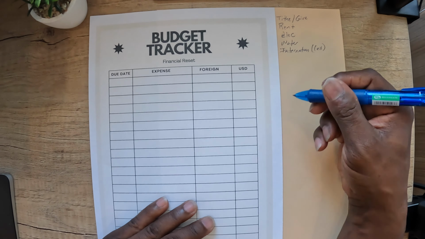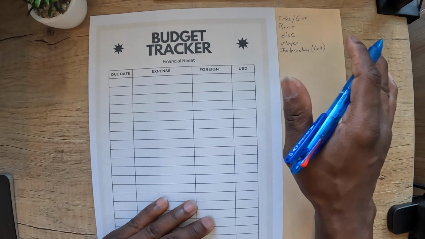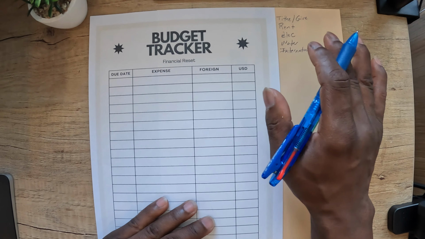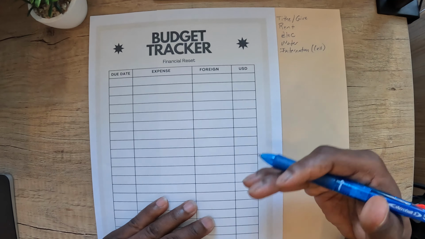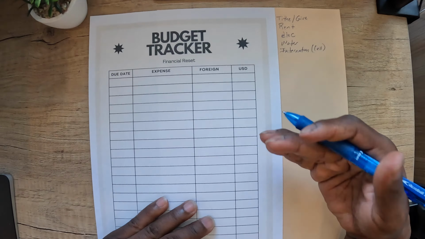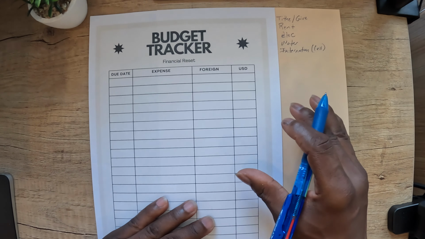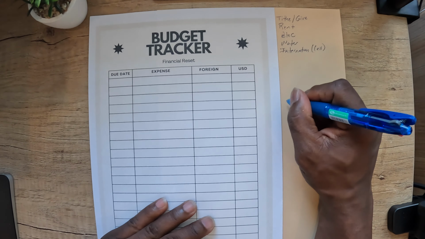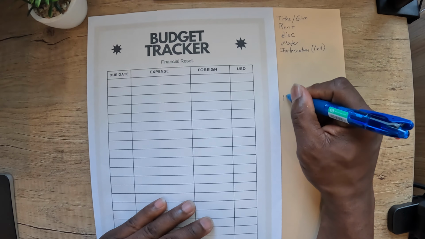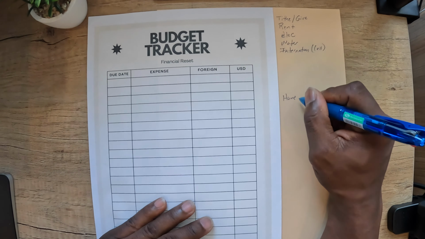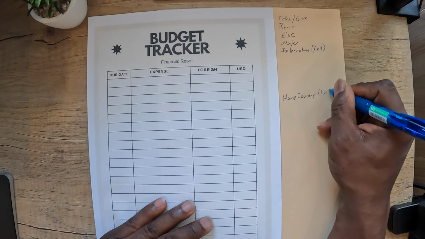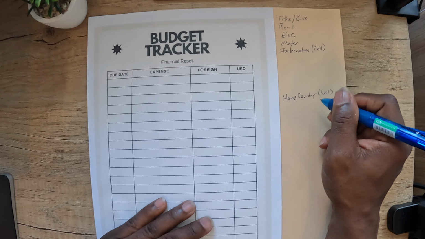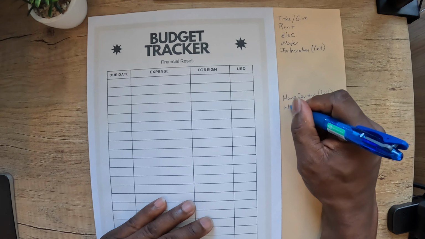Now, the following expenses I categorize as automated, which is coming from my home country's bank account, so I don't have to use cash payments with these expenses, which includes my home cell provider, or home cell. Then you have Netflix.